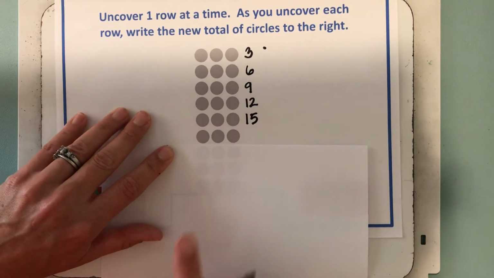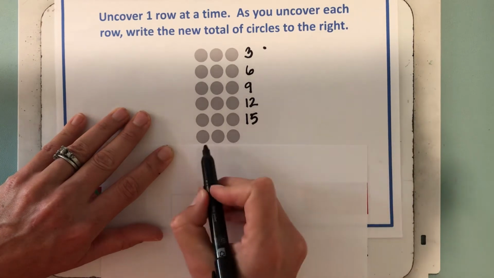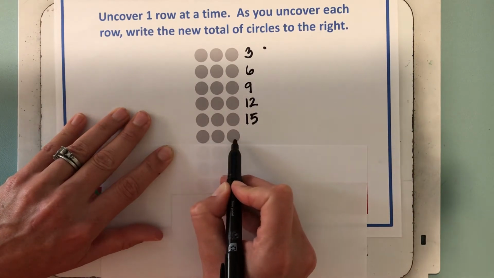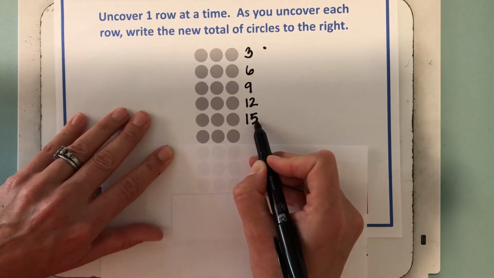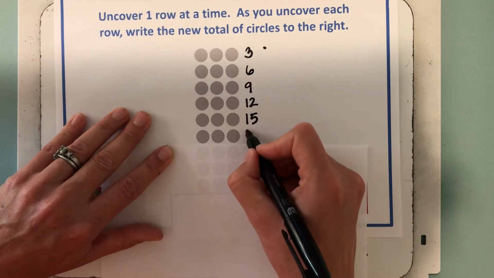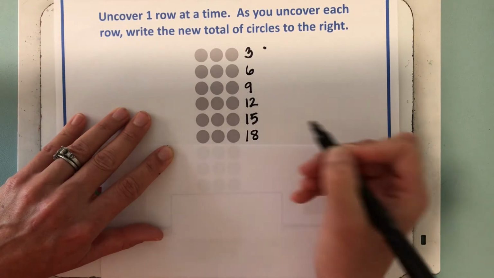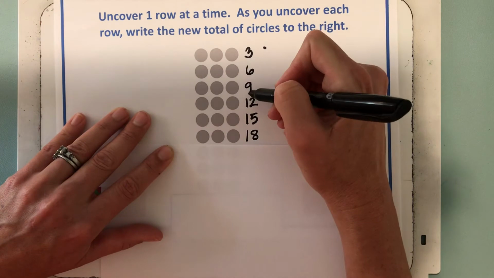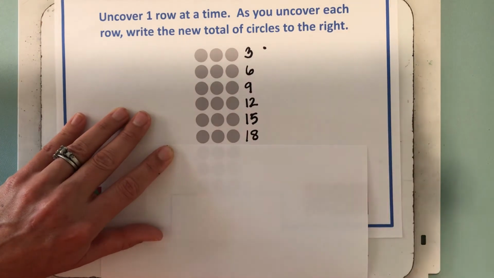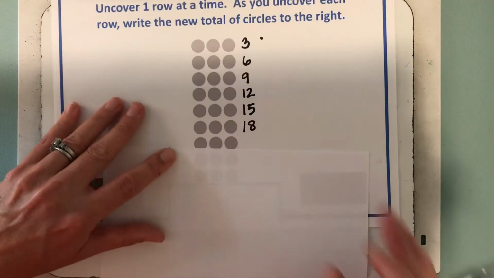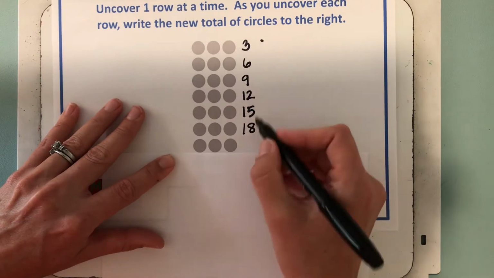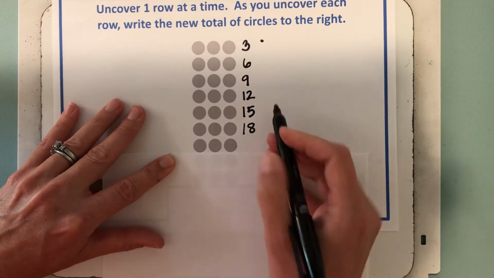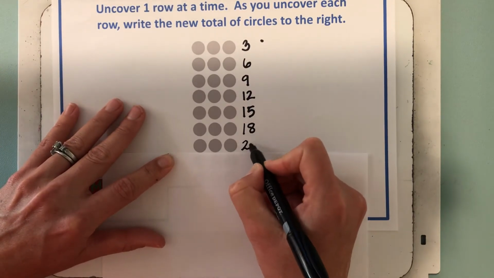I'm going to stop counting my rows for right now. Now I know I have 3 more circles. 15 plus 3 more is 18. So we're skip counting by 3s here, right? And then I have 3 more than 18 is 21.